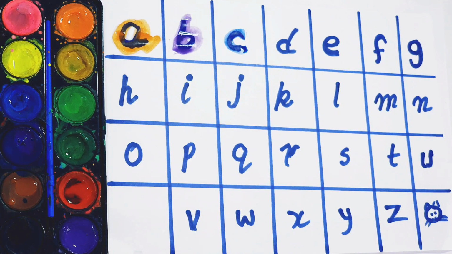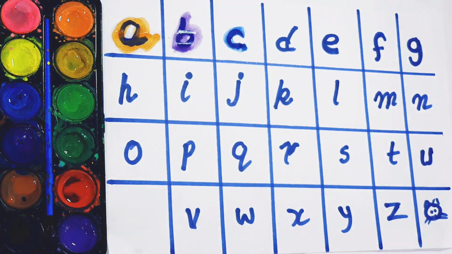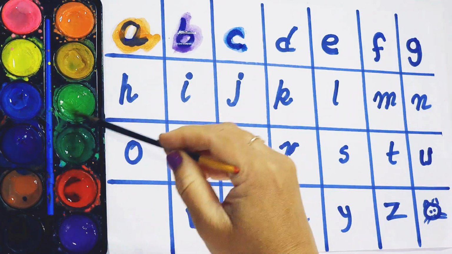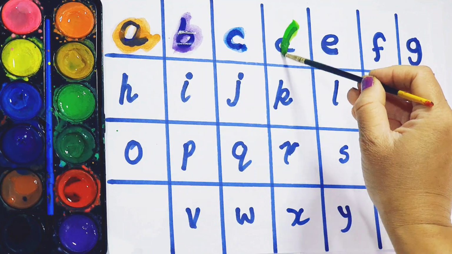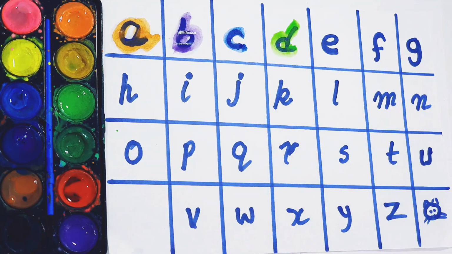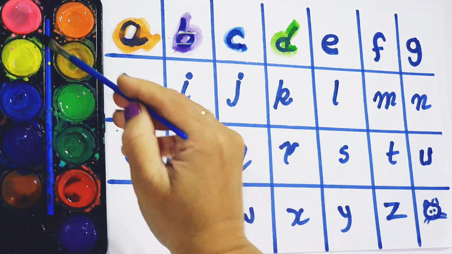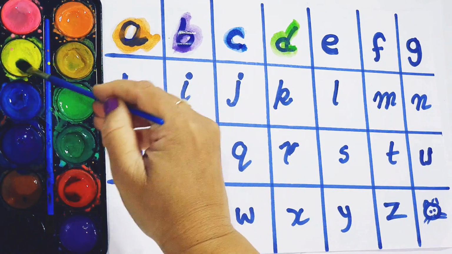C for carrot. Green color. D for donkey. Yellow color.